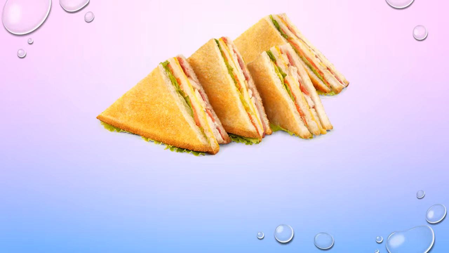Yummy sandwiches. What is the shape of these sandwiches? Very right. It's a triangle. Let's spell triangle again. T R I A N G L E. Triangle.